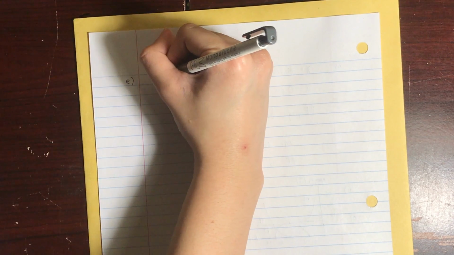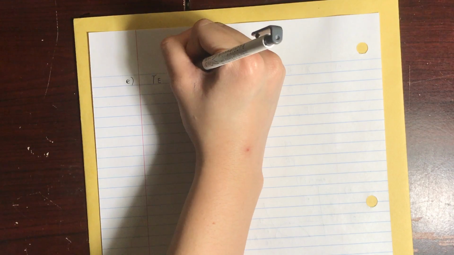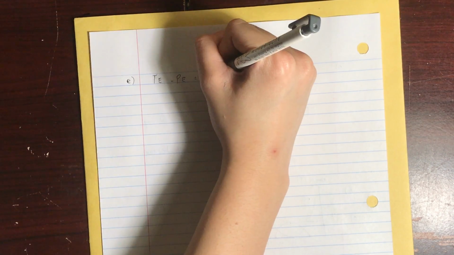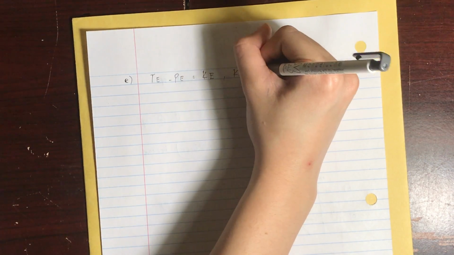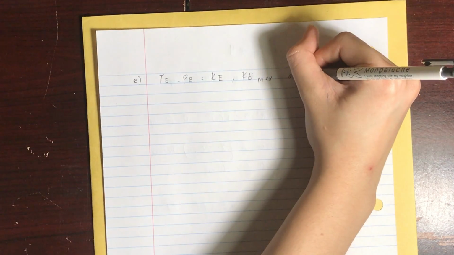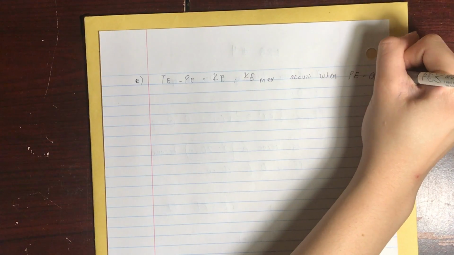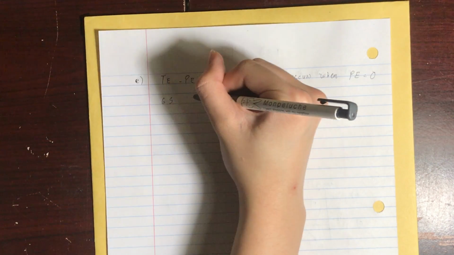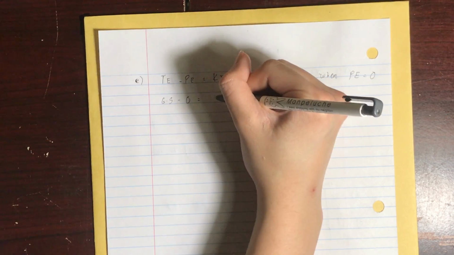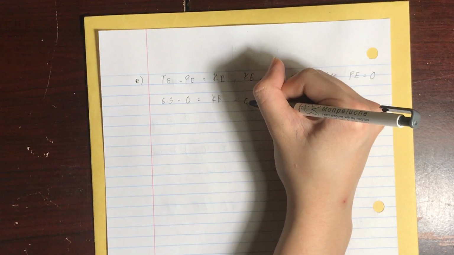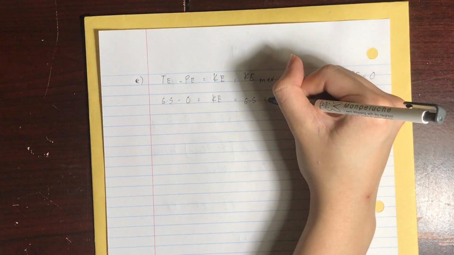And then for part E, it asks us to determine the block's maximum kinetic energy. And again, we already determined that with the graph, but I'll write it again using the energy. So total energy minus potential energy will equal kinetic energy. And KE max occurs when potential energy equals 0. So total energy is 6.5, and we said that potential energy is 0, then kinetic energy will equal 6.5, and that is KE max.